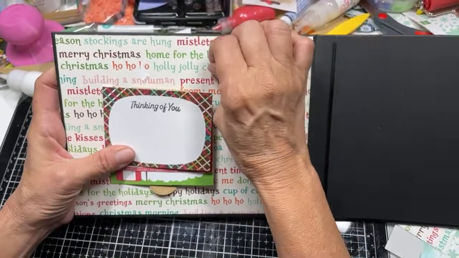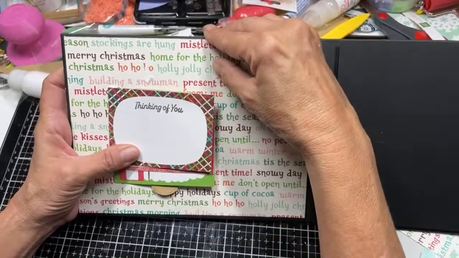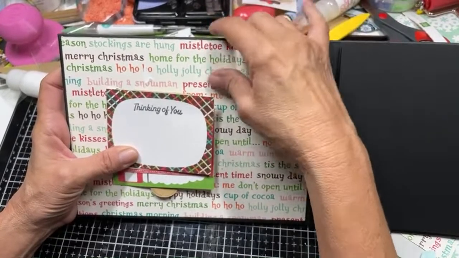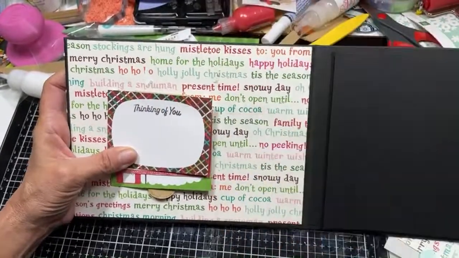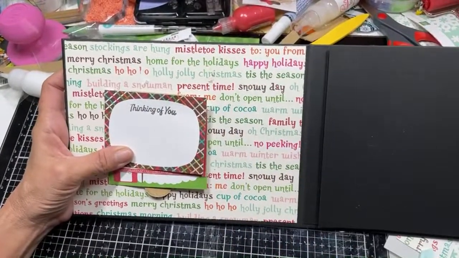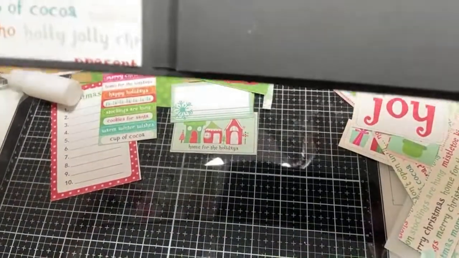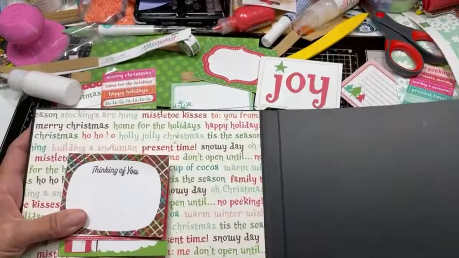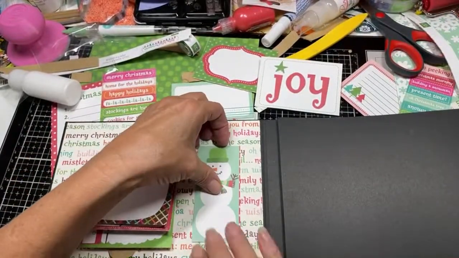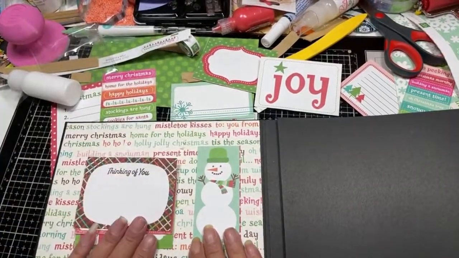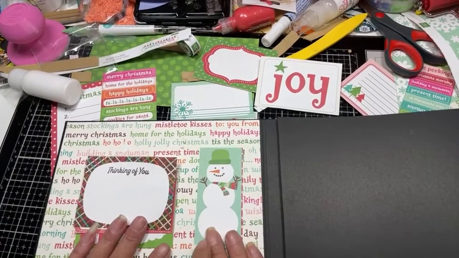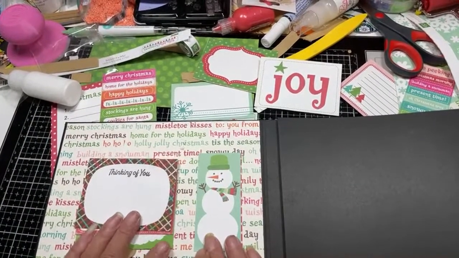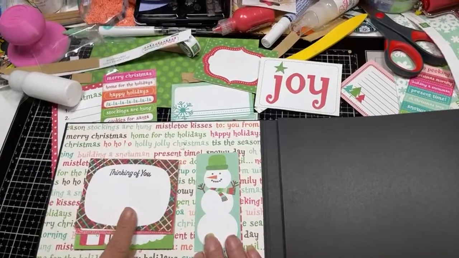But I think we're going to incorporate day 4 into that. Where's our snowman? He could be a pocket for a pencil or something so that they could write notes.